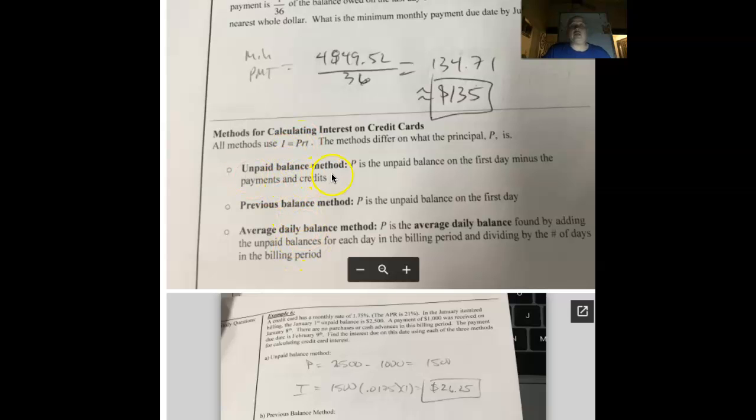You already saw the unpaid balance method. You take the ending balance for the month, and then you subtract the payments, and you have the unpaid balance. The previous balance method is kind of the easiest one because it just takes that ending balance and doesn't subtract anything. And then the average daily balance method literally averages out the balance for the month.